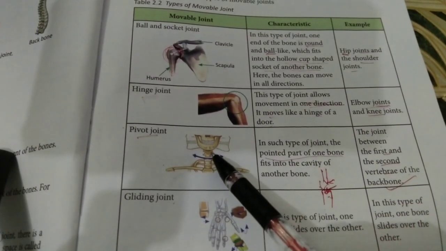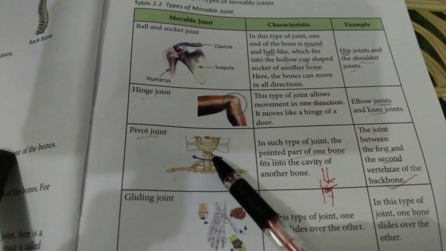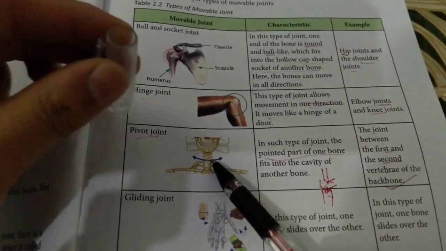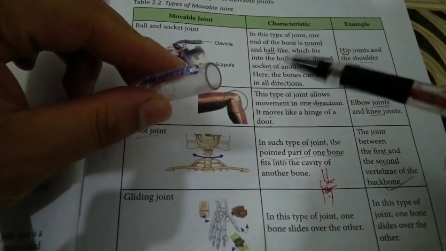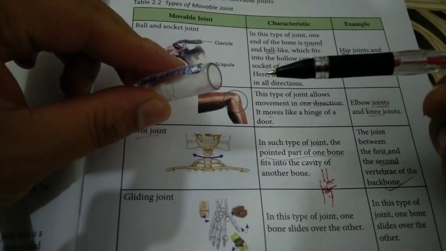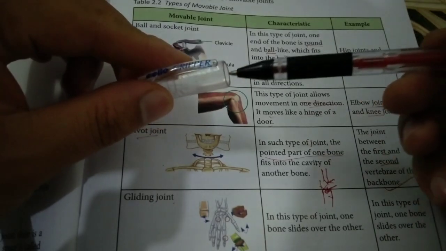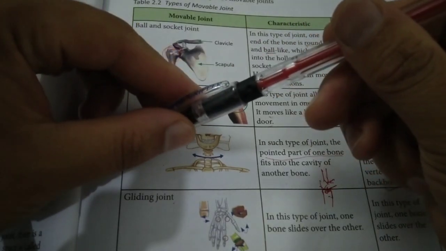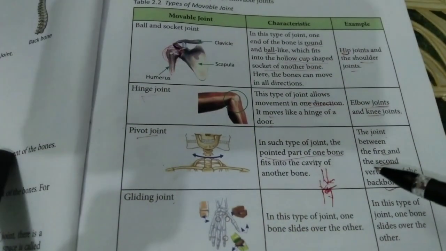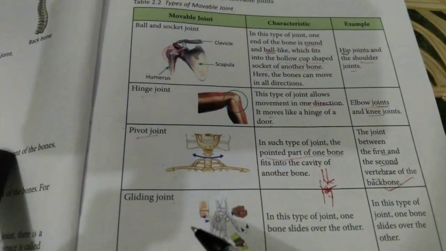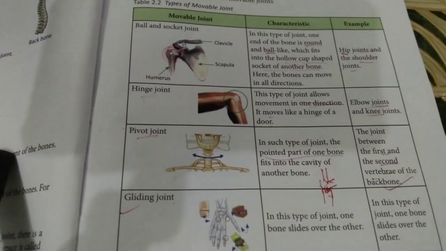The cavity is in the lower bone, and the pointed end is of the upper bone, and the upper bone fits into the lower bone.